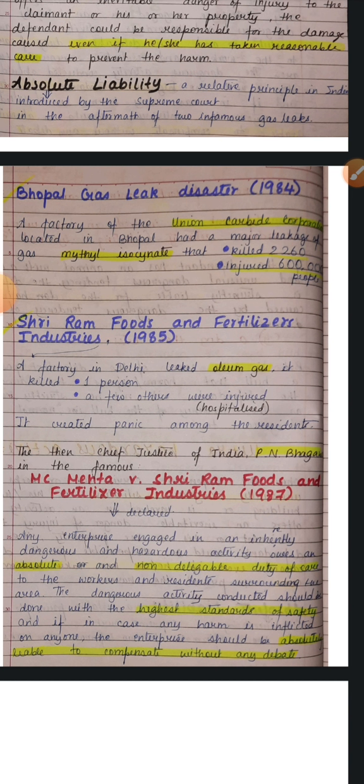Next case, Sriram Foods and Fertilizer Industries. This case was fought in 1985. This was a factory in Delhi which leaked oleum gas. In general, we interchange and by mistake confuse the two gases. The first one, in the case of the Bhopal gas leak disaster, is methyl isocyanate.